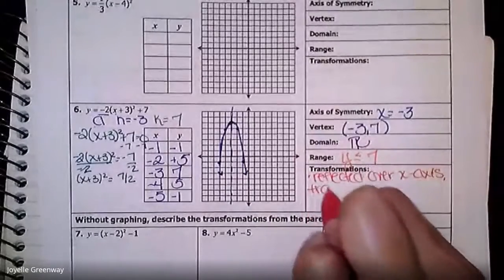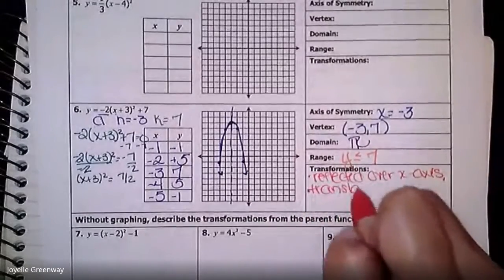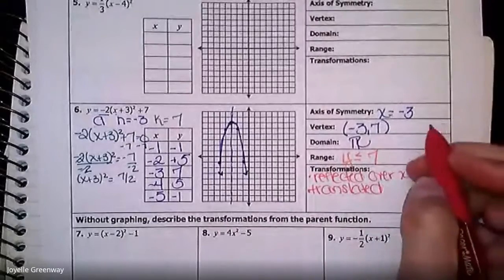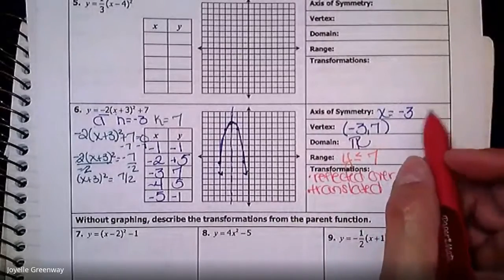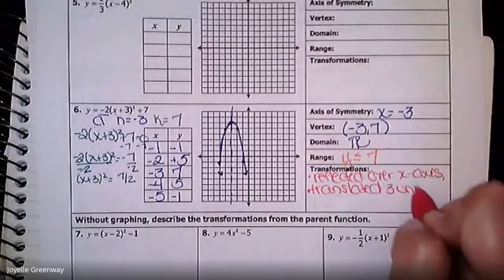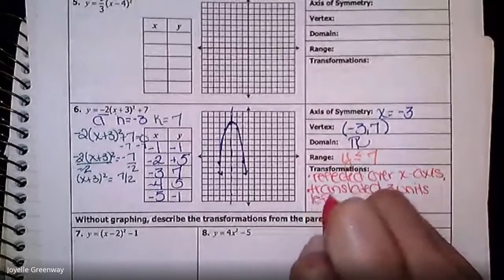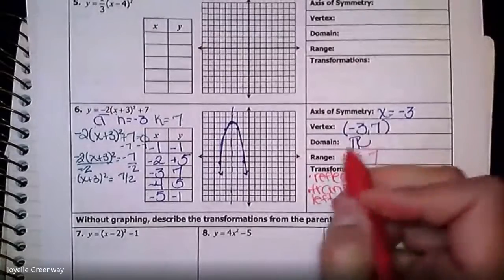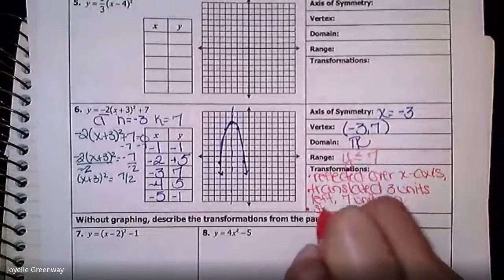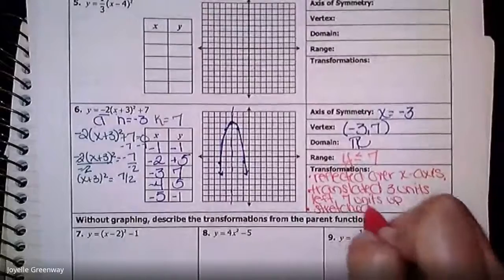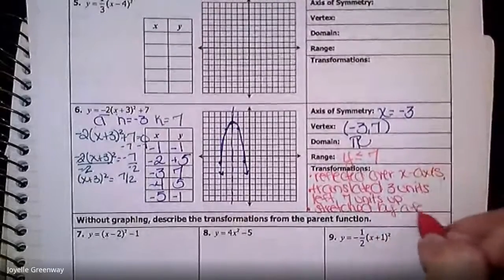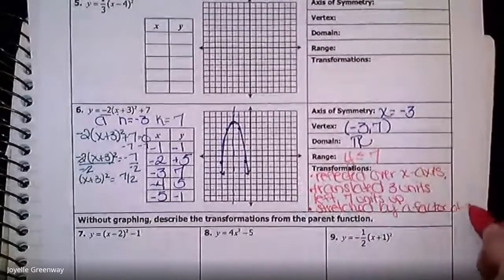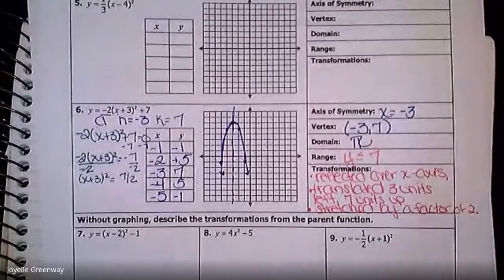It was translated 3 units left and 7 units up. And this was stretched by a factor of 2. Okay?